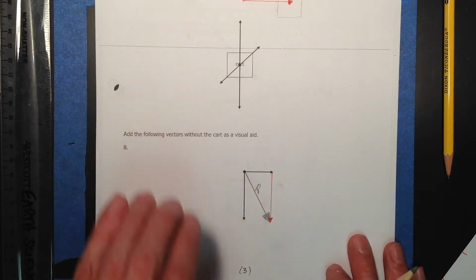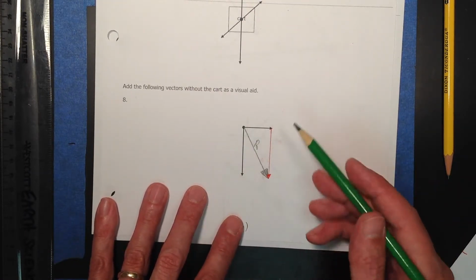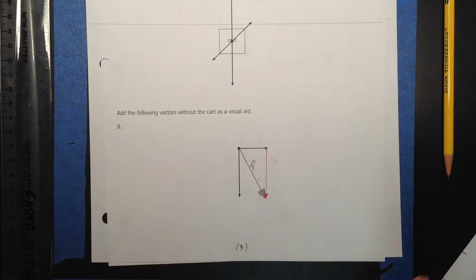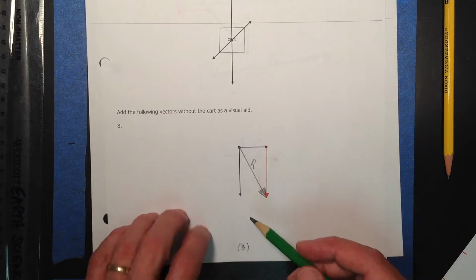You can probably see 8. I'll go back to 7 in a second. 8 is just these 2. Now, I add the following vectors without the cart as a visual aid. So, in general, the way we normally do vectors, we don't do the cart, so you just add them together.